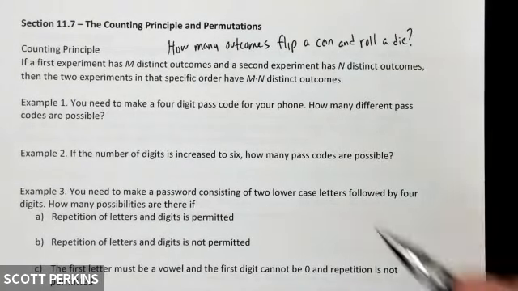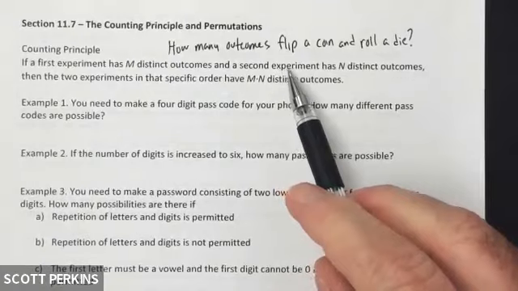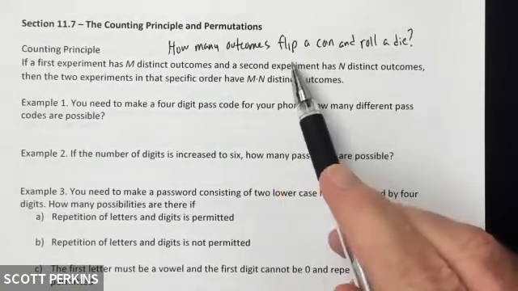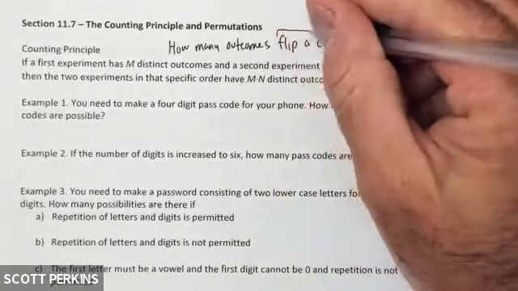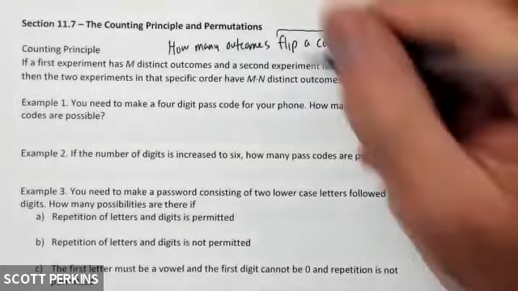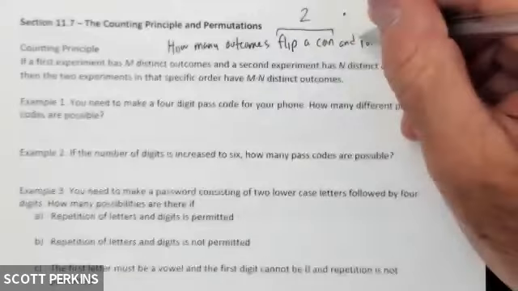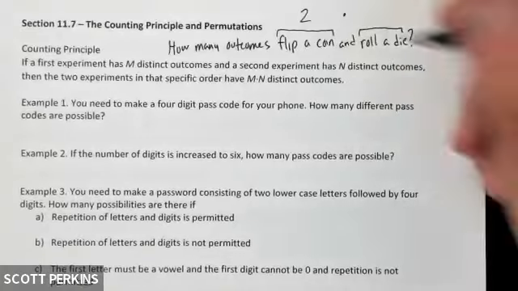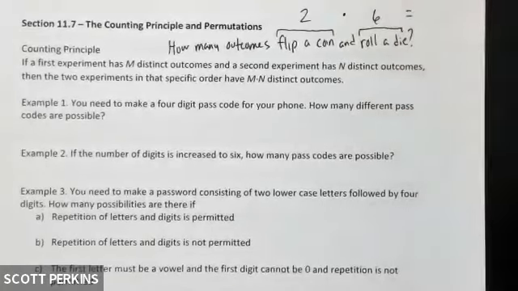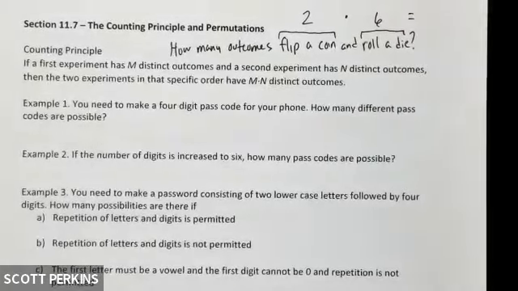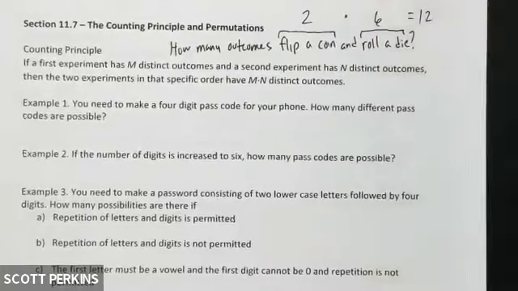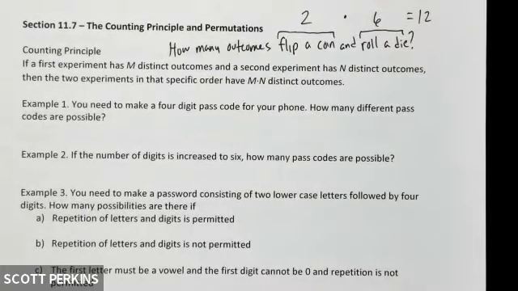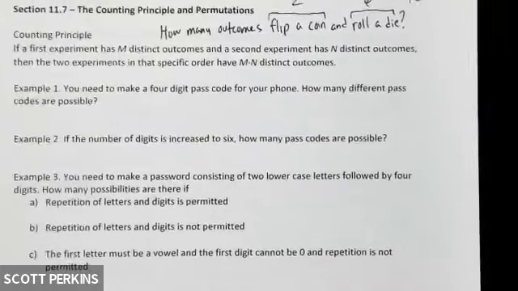This was just a little example of the counting principle. How many outcomes are there when you flip a coin? There are 2. And times, how many outcomes when you roll a die? 6. So when you do those two things together, there are 2 times 6, or 12 outcomes. Where we took the counting principle last time was tree diagrams, where we were able to list out all the outcomes. Now we're going to take the counting principle in a different direction today.